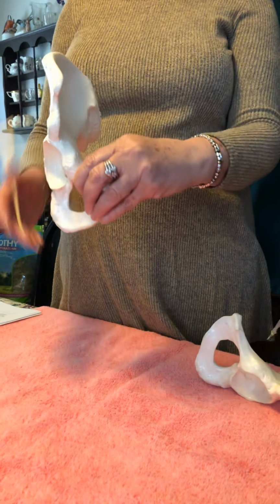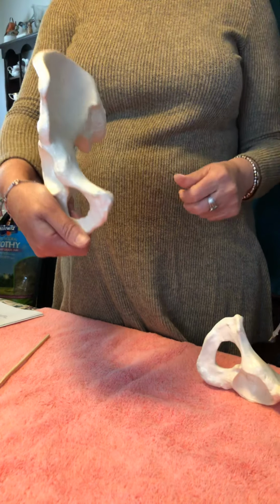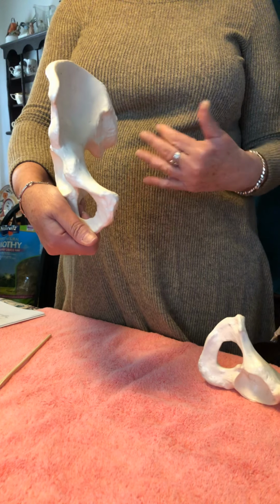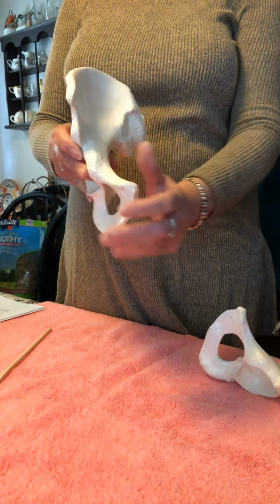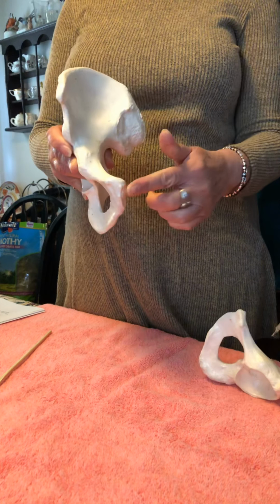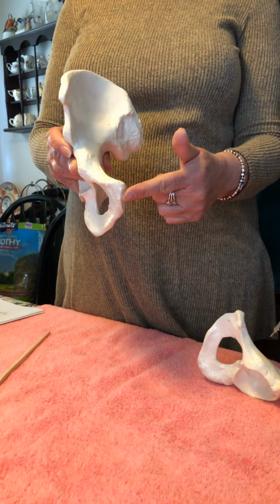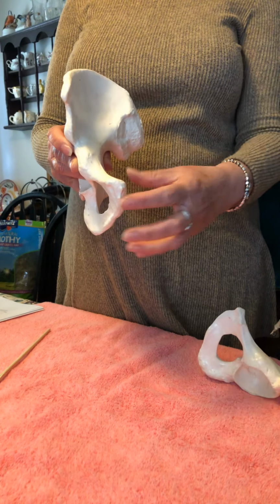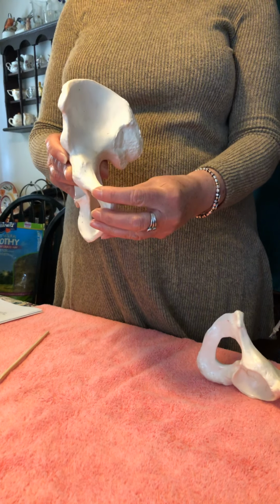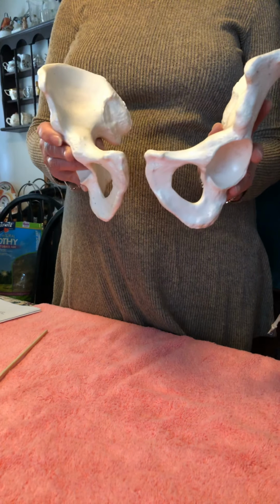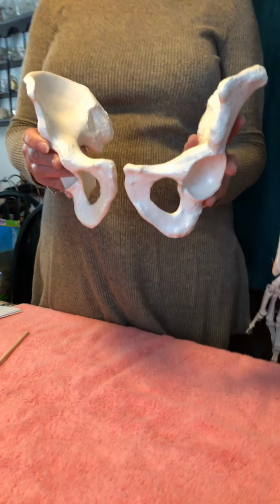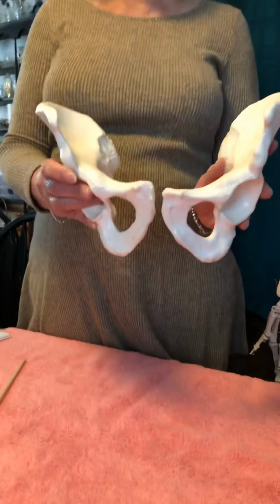Then we go to the ischium. The ischium is the back portion, so it's posterior and inferior. That's kind of what you sit on. And then here, what I'm covering over with my hand is the pubis. The pubic bone is going to be the anterior bone, in the front. Only the two sides of the pubis join together. They articulate with a pad of cartilage in between them.